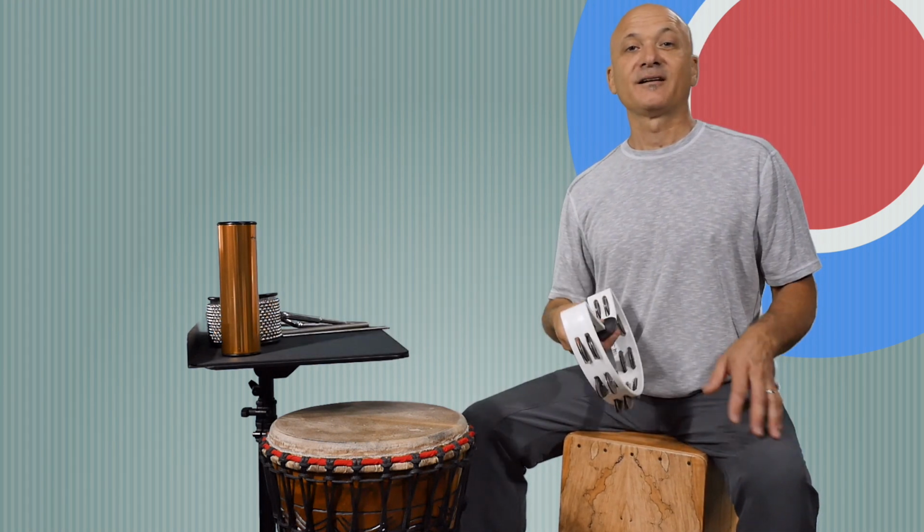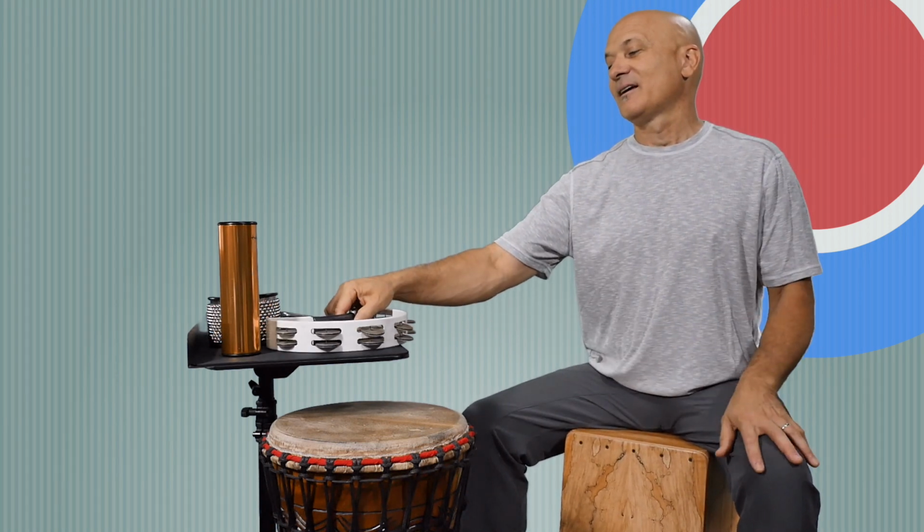Then filling in eighth notes or 16th notes in some sort of rhythm pattern in our other percussion voices. And making sure that we don't add too many voices playing the same rhythm that are also similarly pitched.